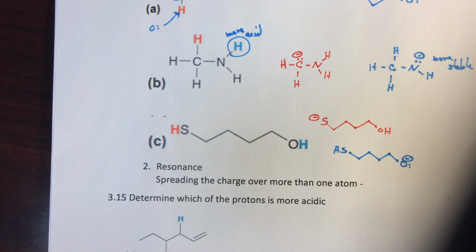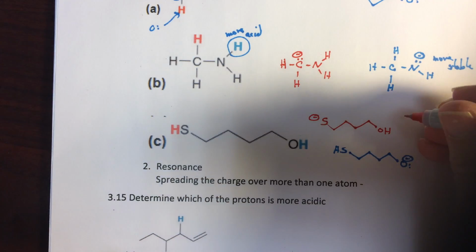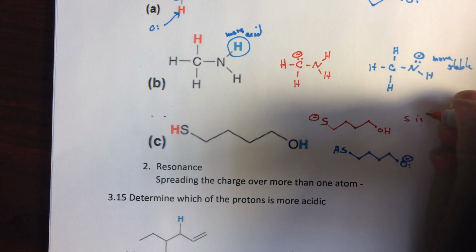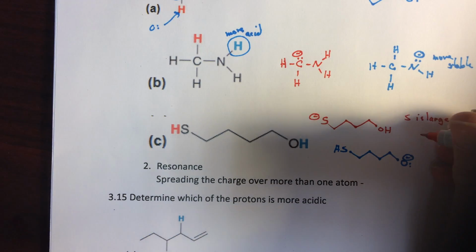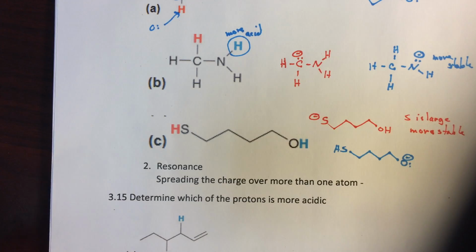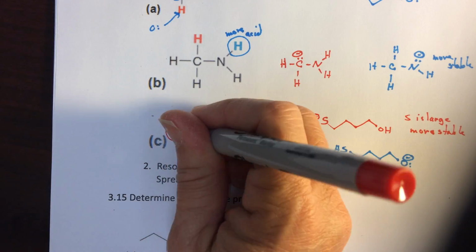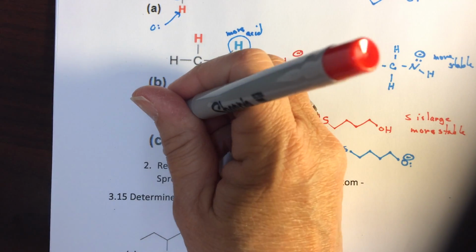Well, oxygen and sulfur are in the same column of the periodic table. Sulfur is a larger atom, and it's better able to bear that charge because it has more surface area, I guess you can think of. And so the sulfur is large, and so this is the more stable. So you're more likely to lose that hydrogen. It's more acidic.